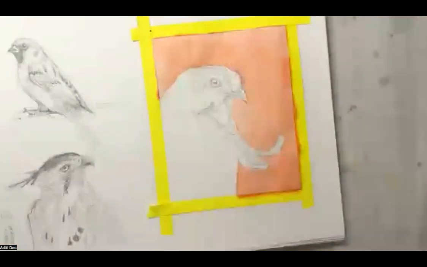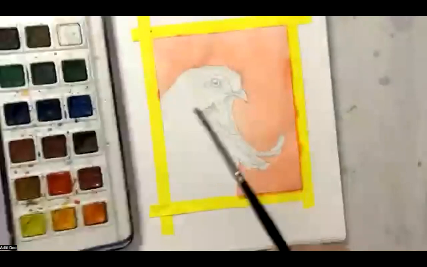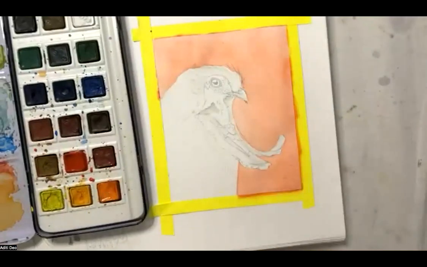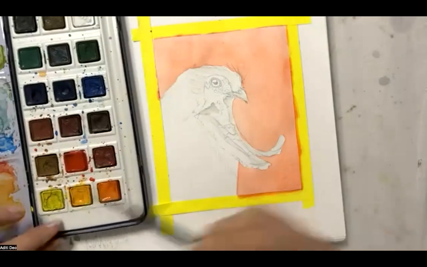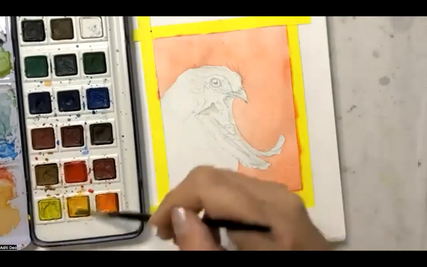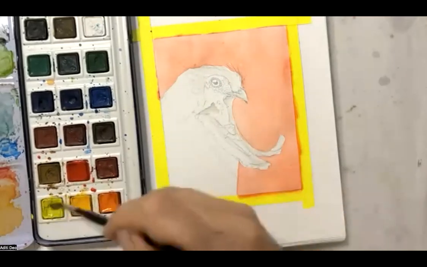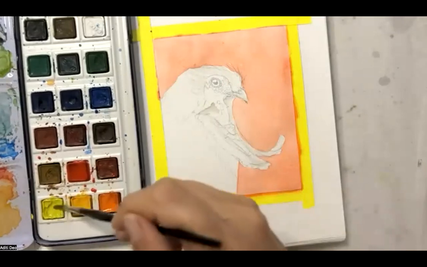If you want, you can just observe how I'm doing this and then you can do it for yourself. So we have orange. I'm going to hydrate all these colors and prepare them. Gamboge, I'm going to add towards the bottom as it transitions from orange to this bright green.